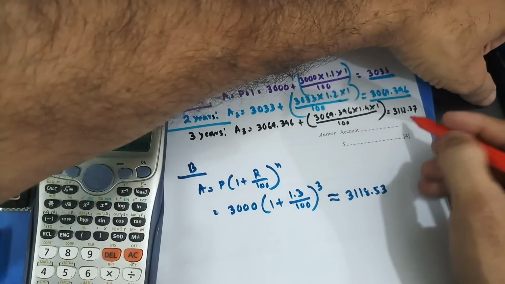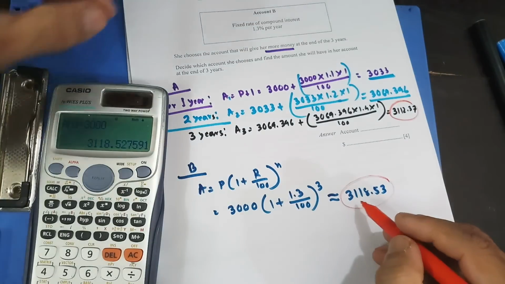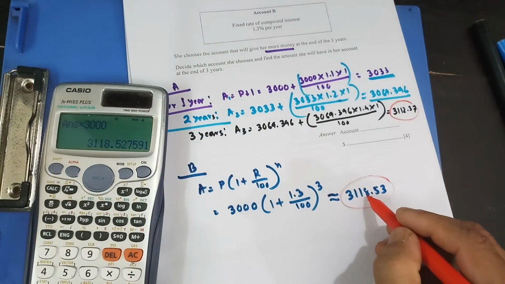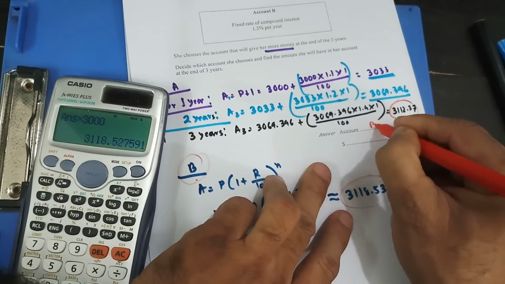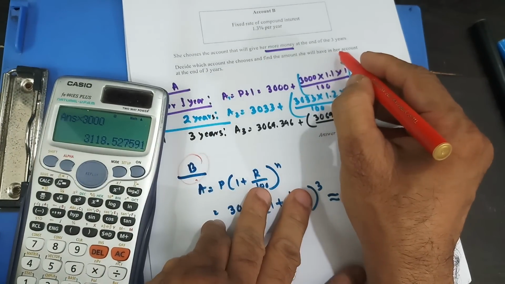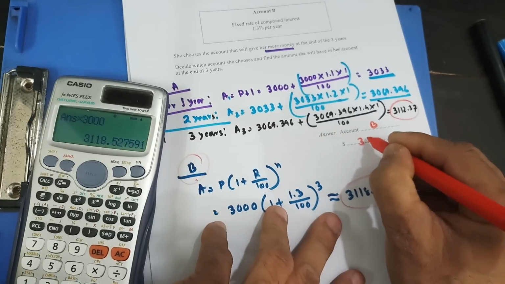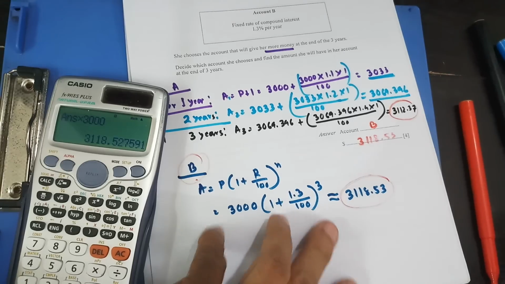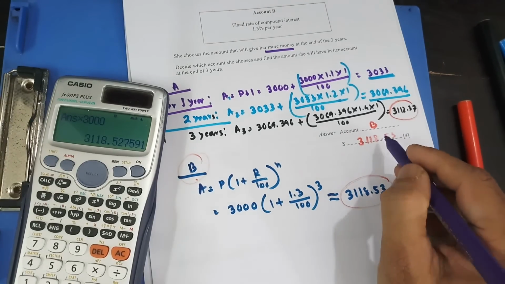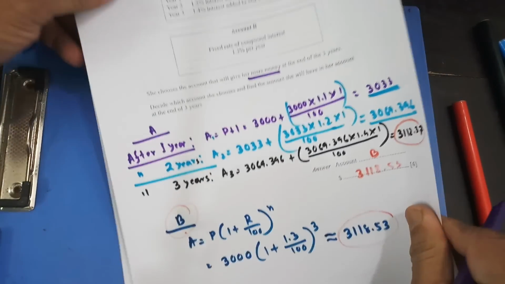Okay, now which account should she choose? Look at this one, 3,112. This one is giving her 3,118. So obviously she's going to choose B. So account B, and then how much she will have at the end of the 3 years: 3,118.53, you can put it this way. Keep all the digits, since it didn't mention anything. So that's what it is.